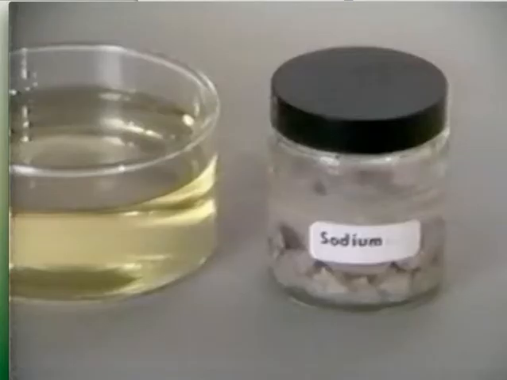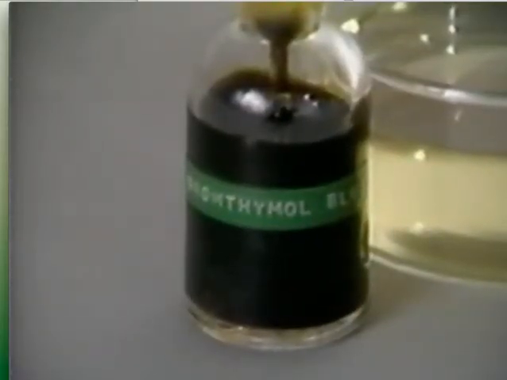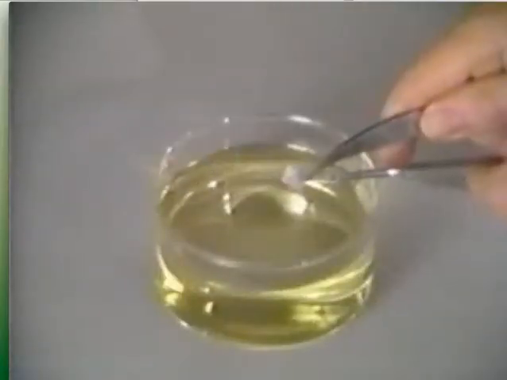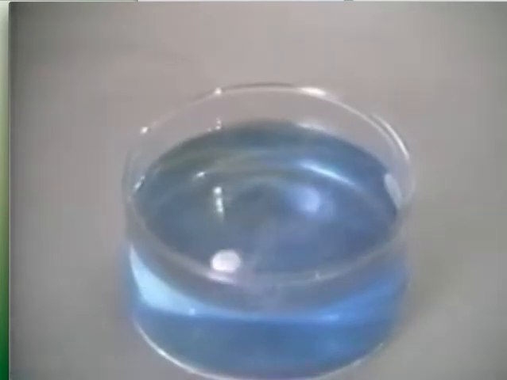In this experiment, sodium and potassium react with water. First, bromothymol blue indicator is added to the water. Now sodium is dropped onto the water. It begins to react. As it reacts, the indicator turns blue, showing that the solution is now basic. The sodium melts to form a ball because the reaction is very exothermic.